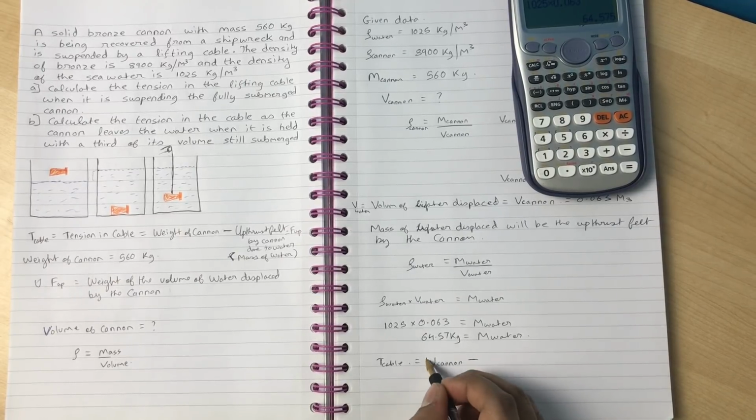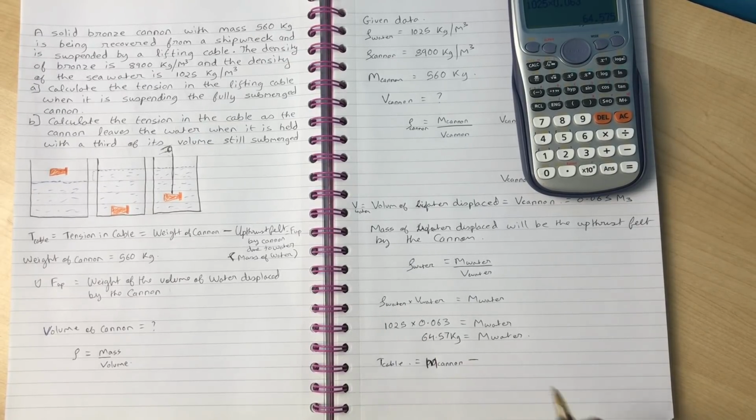Actually, I'll make this mass of cannon. Mass is the same as weight, M cannon minus M water.